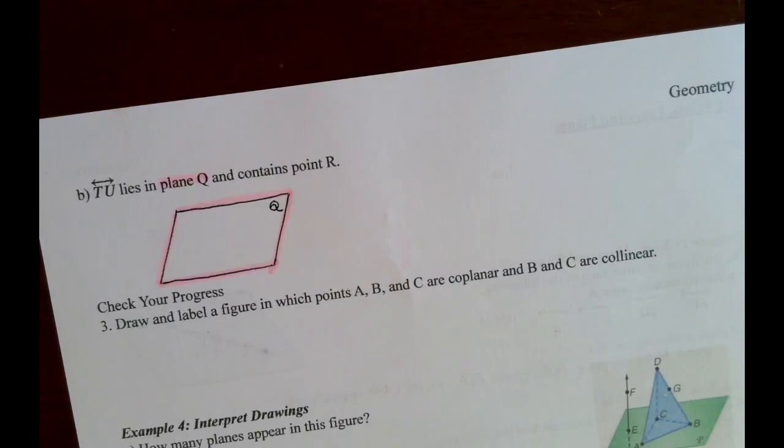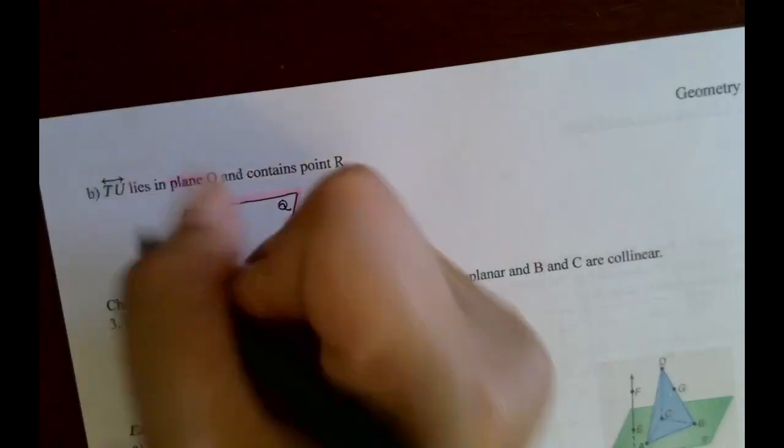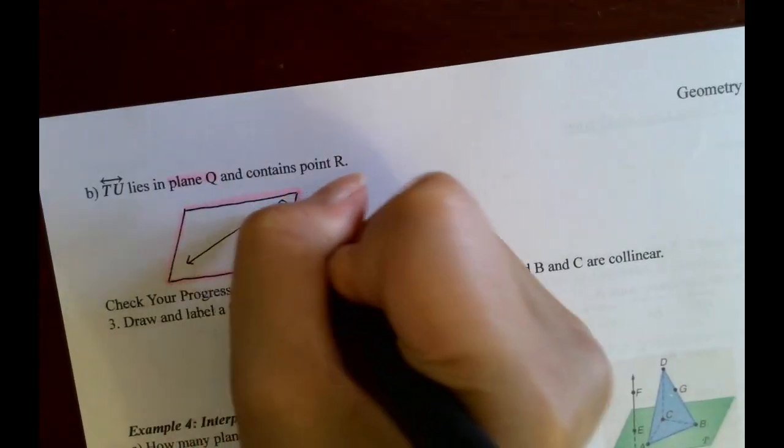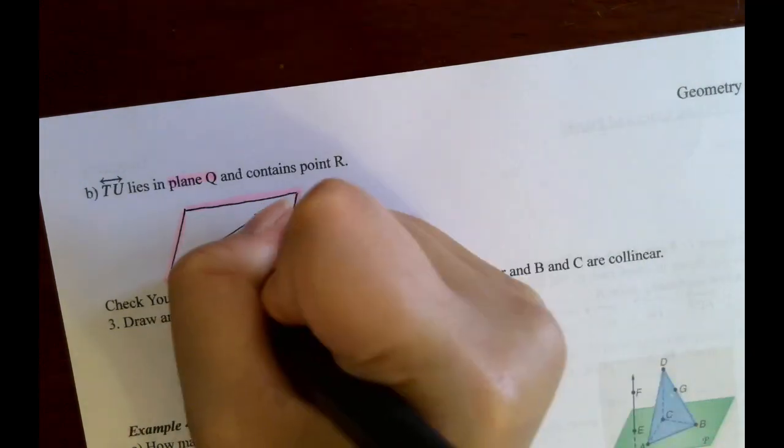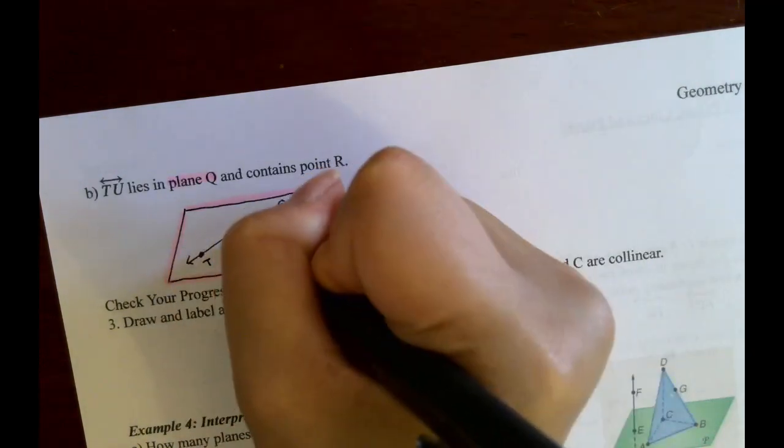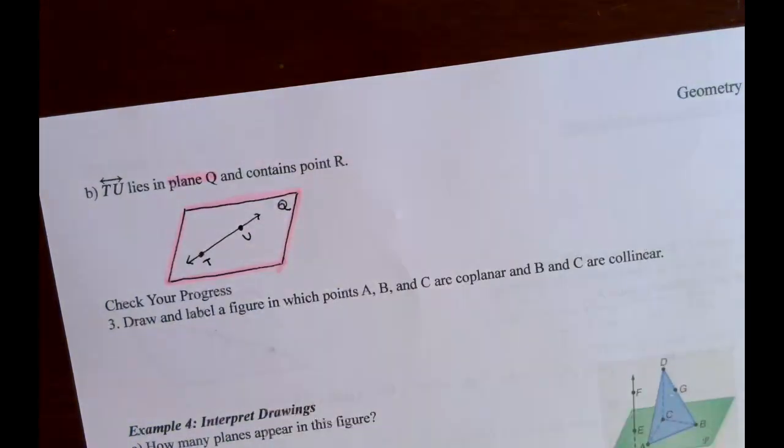Then TU lies on this plane. So I'm going to just draw my line anywhere I want. I made it going this way. You can choose to make it going another way. That would still be correct. So here's my line TU.